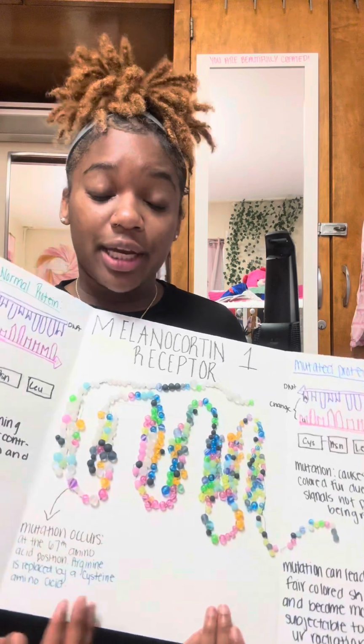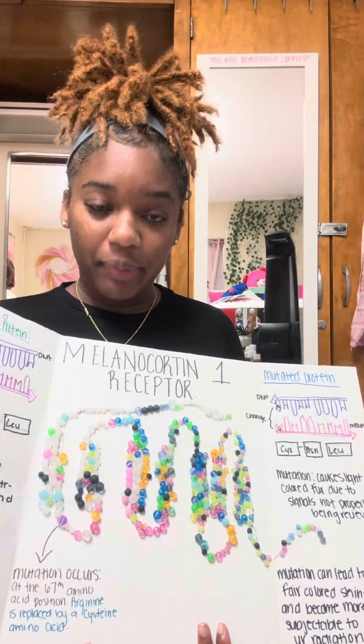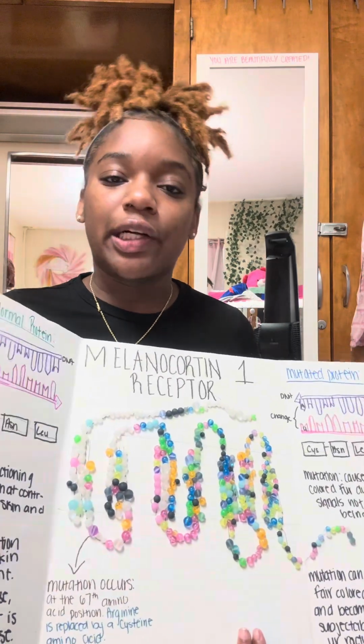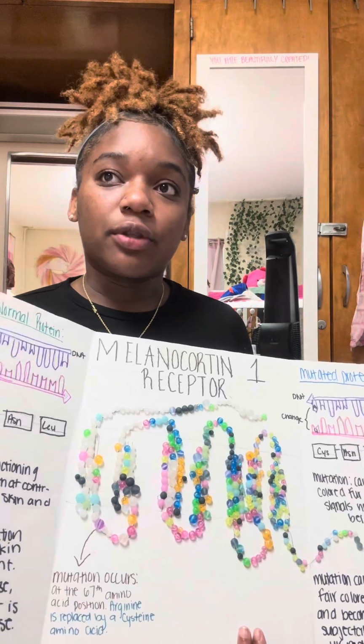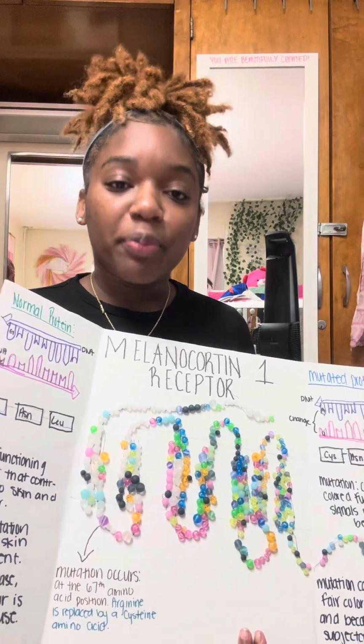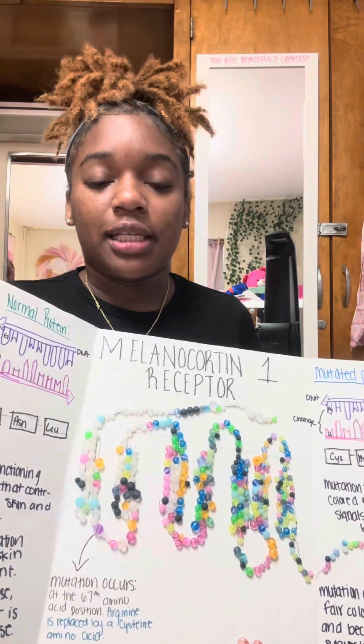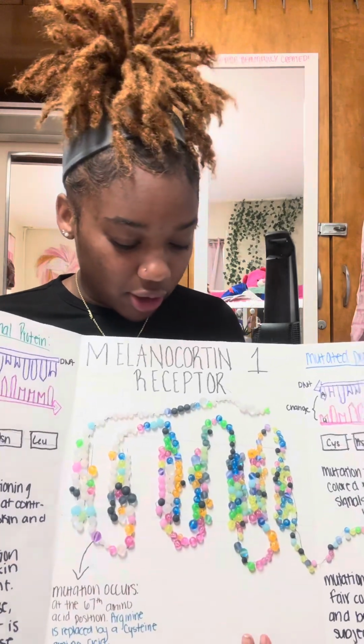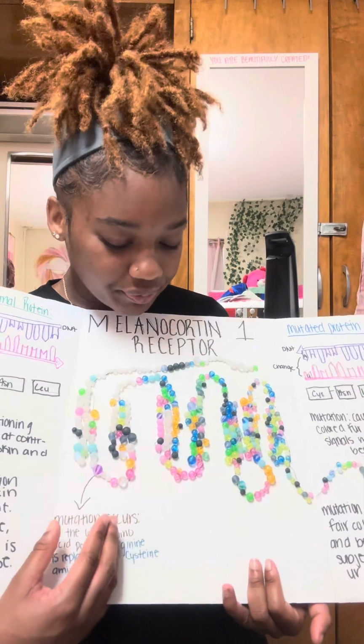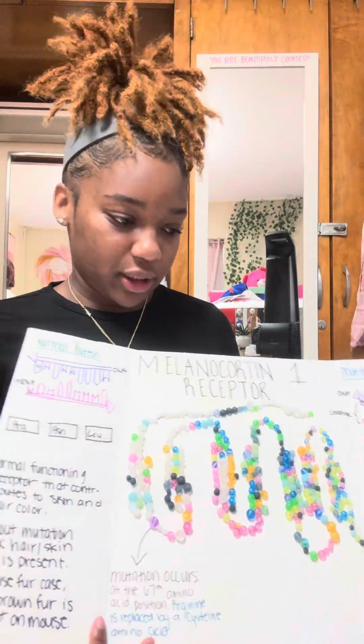And this mutation is very common in mammals because it changes the color of skin and the color of fur. Mammals are very prone to having hair. Hair is an identifier of a mammal. So this is very prevalent in mammals and humans.